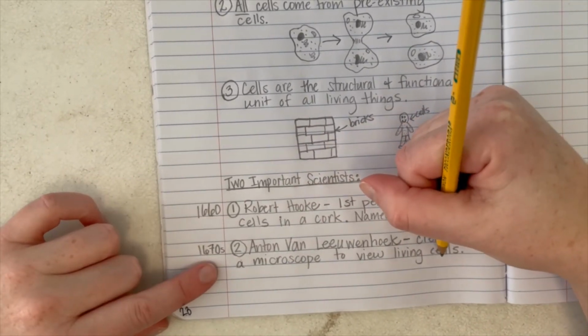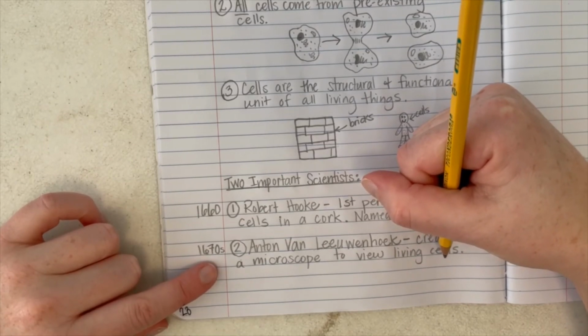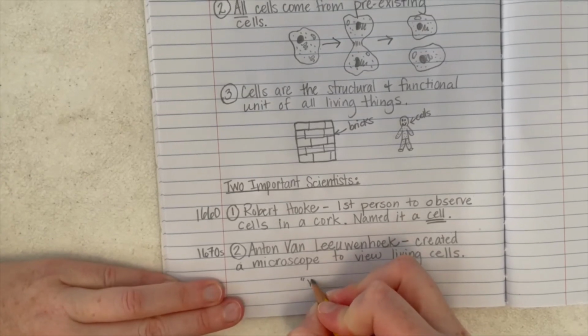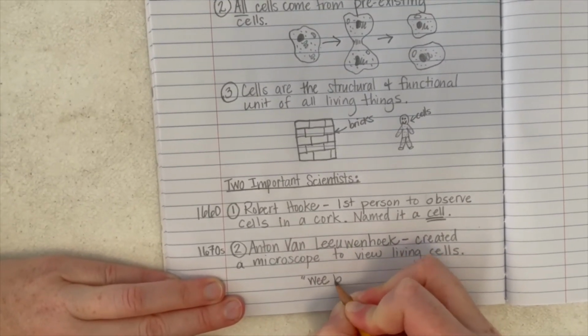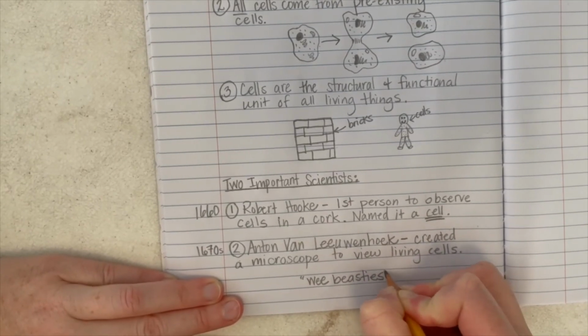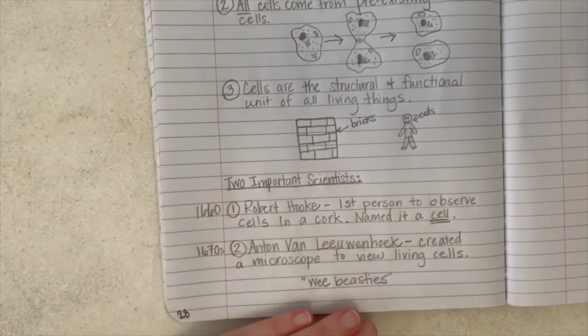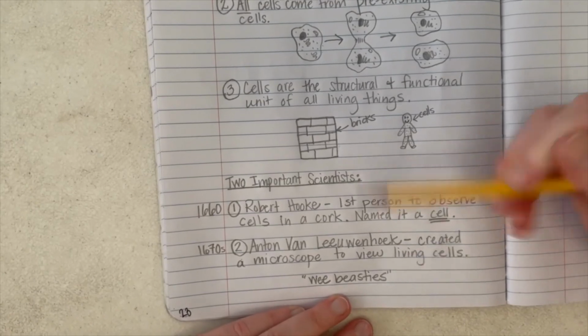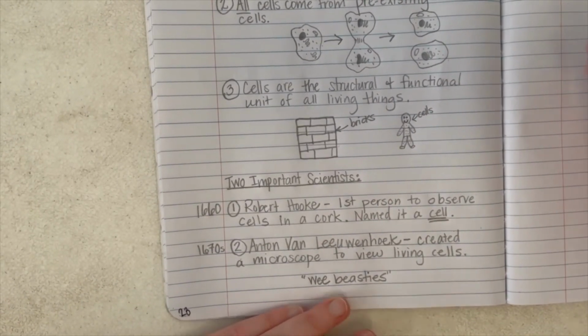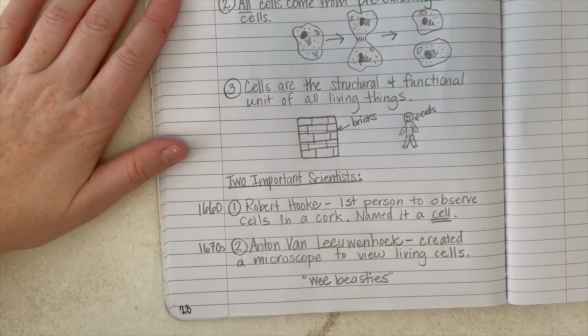It's funny, when he first saw them, I feel like it's worth writing down. First time he saw them, he was like, oh, look at these wee beasties, which was a fancy way of saying little animals, because they were moving around and there was all this activity, and he just thought that was so cool. So he called them wee beasties, wee meaning tiny. Okay, that's it for those notes.